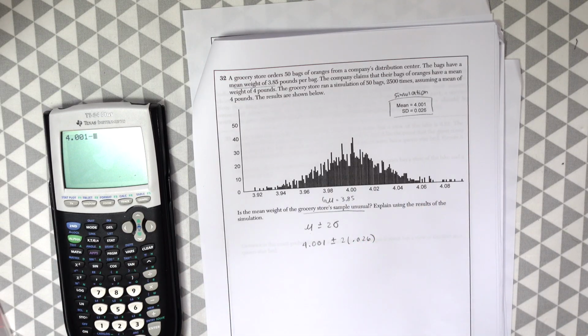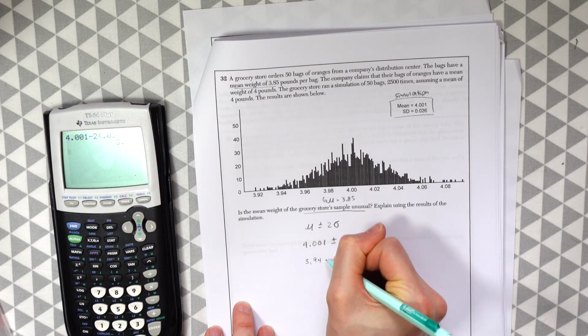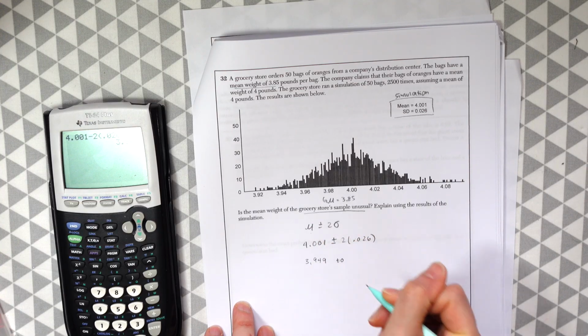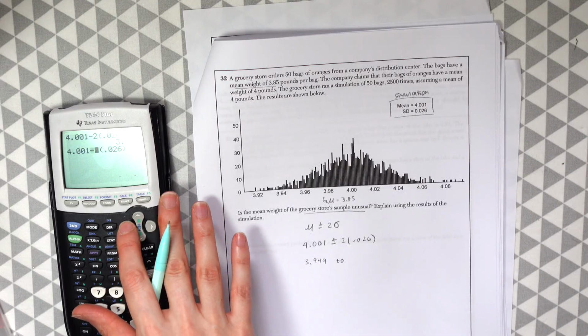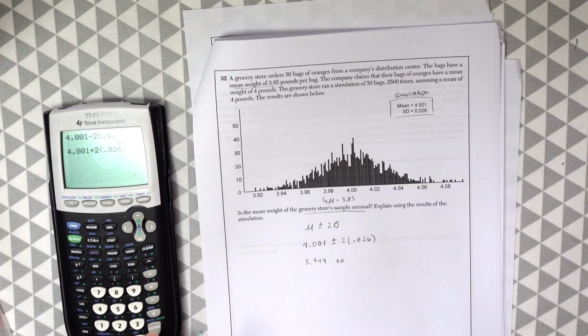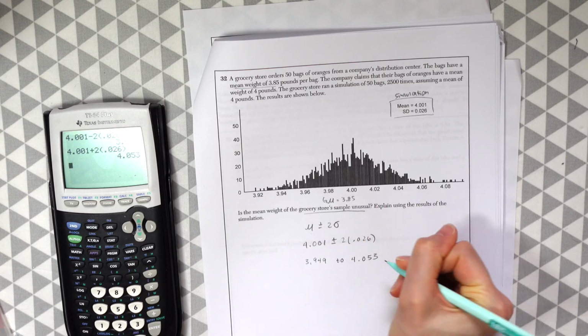There's going to be the bottom of this interval, 4.001 minus 2 times 0.026, which gives us 3.949. That's the bottom part of this interval. And then for the top part, we're going to plug in the same thing, and instead of a minus sign, we're going to put a plus sign. This goes up to 4.053.